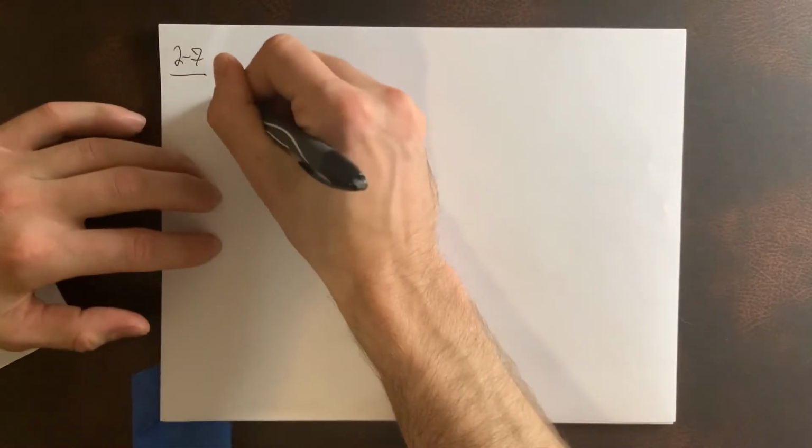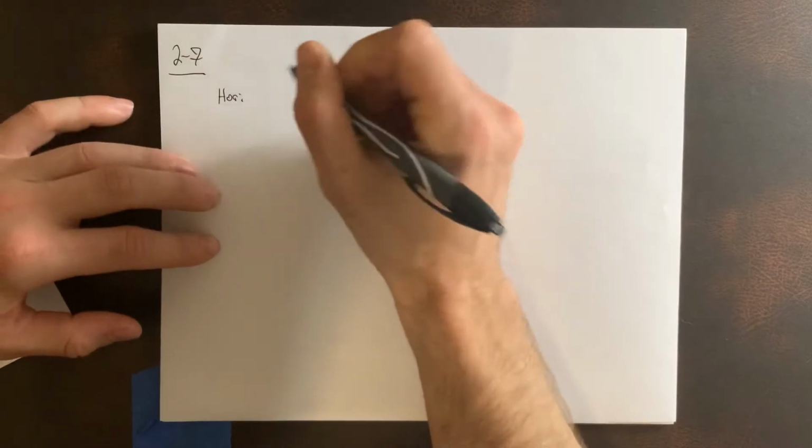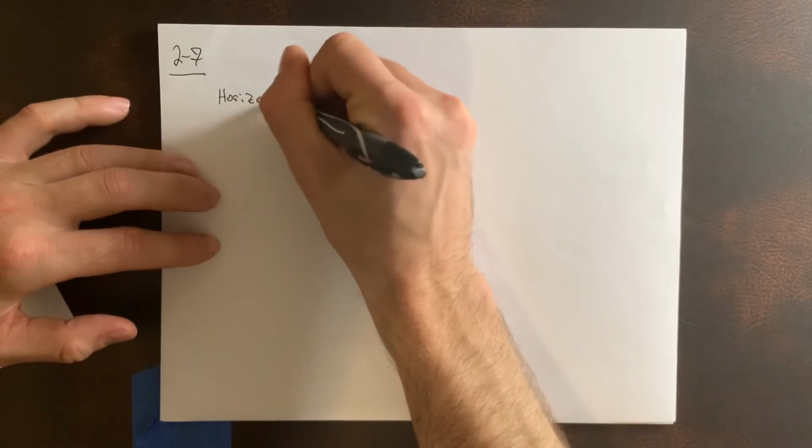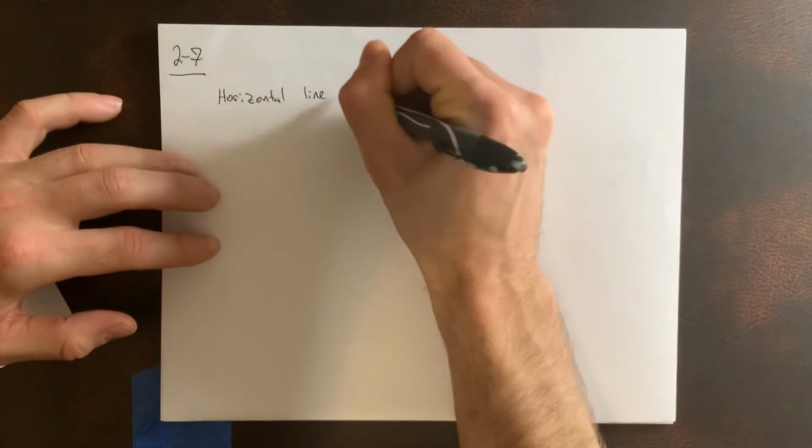The first thing from this section is something called the horizontal line test. We did the vertical line test a couple of videos ago. This is pretty much the same thing, but just opposite. Horizontal line test.